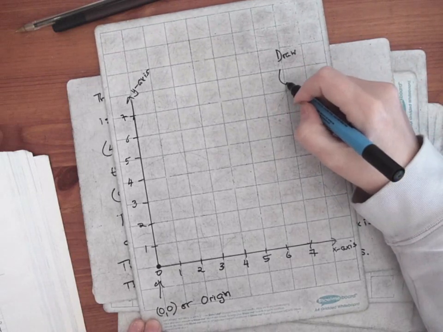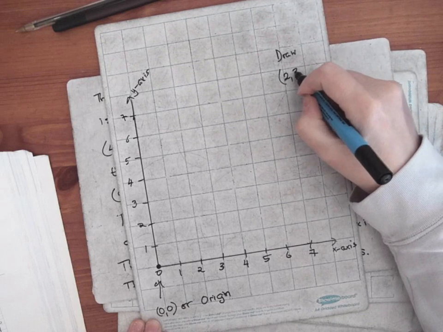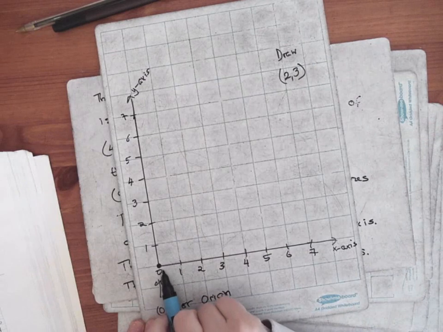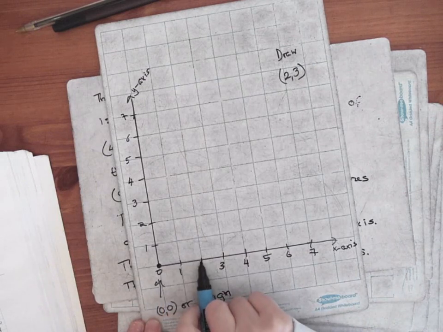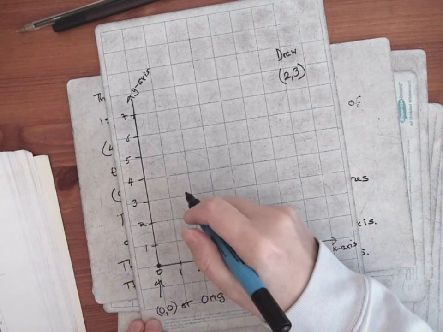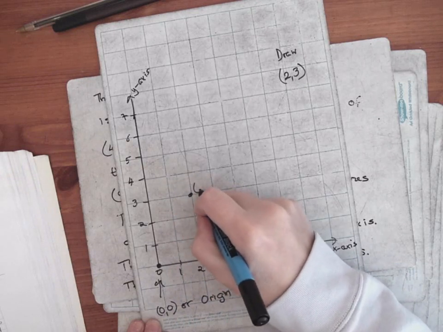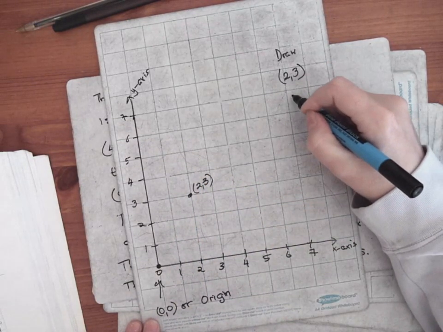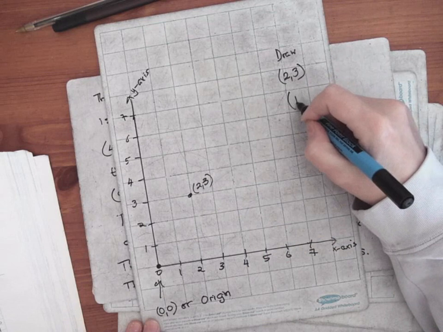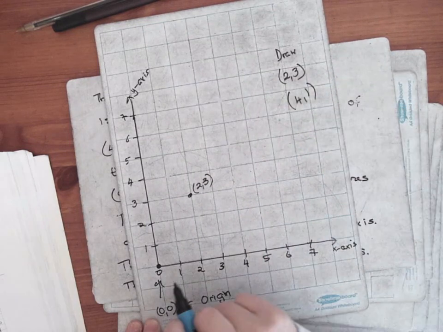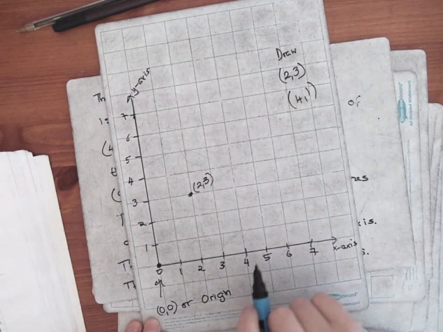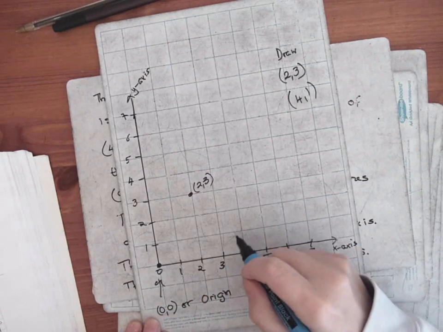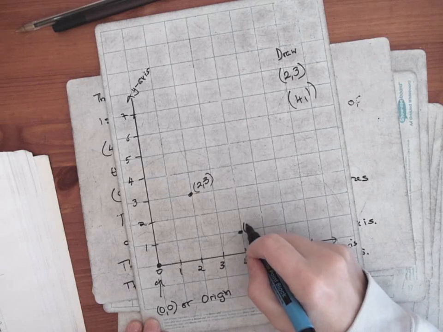If I was to say draw the point 2, 3, okay, so you start here. You always go across first, so you go 2 steps across, so I get to there, and then you go 3 steps up, so that is the point 2, 3. Is that okay? Right, then if I said draw the point 4, 1, you always start here, you always go across first, so you go 4 steps across to 4, and then you go up 1 step up to 1, so that would be the point 4, 1.